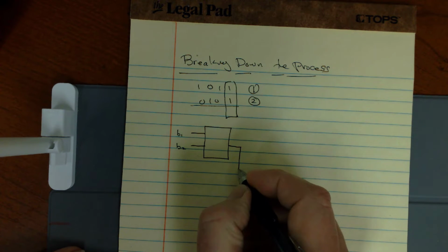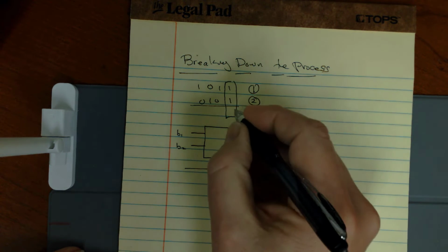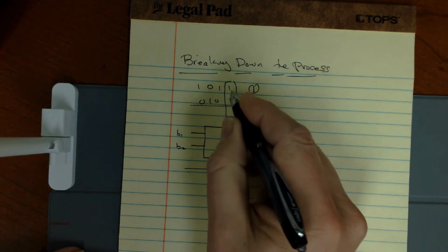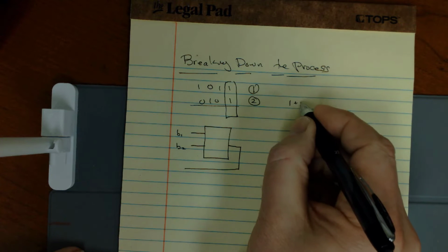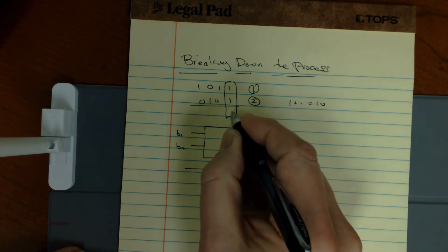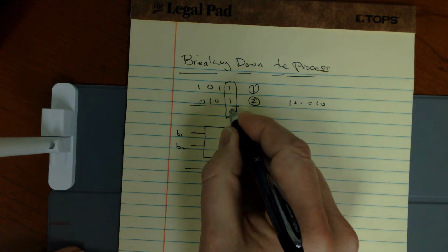The first of these things is what we put down here. What happened? 1 plus 1 was 2, which was 1, 0, and we put down a 0.